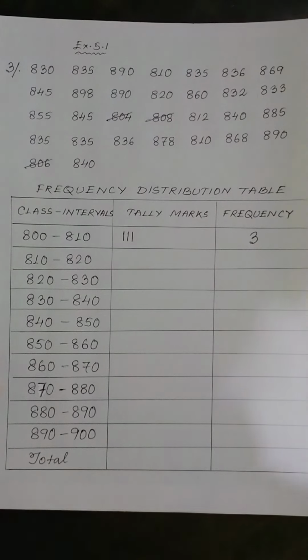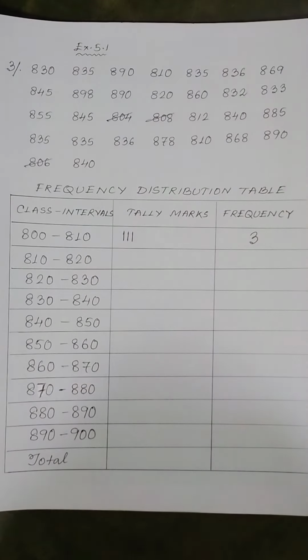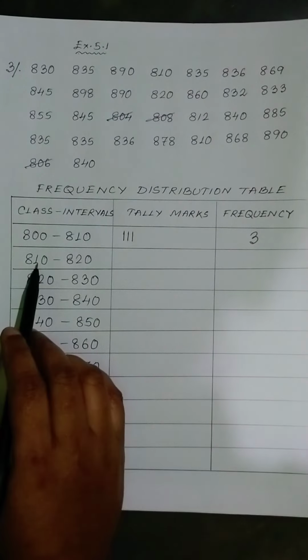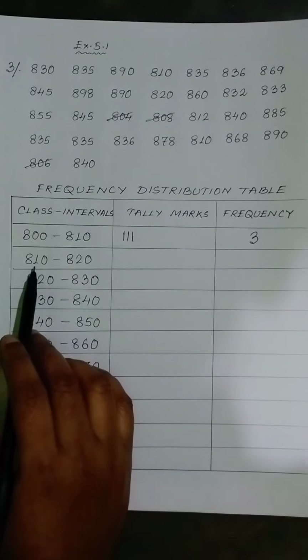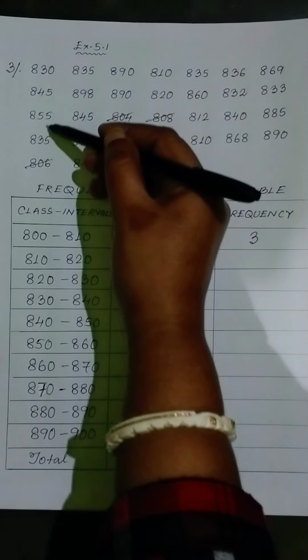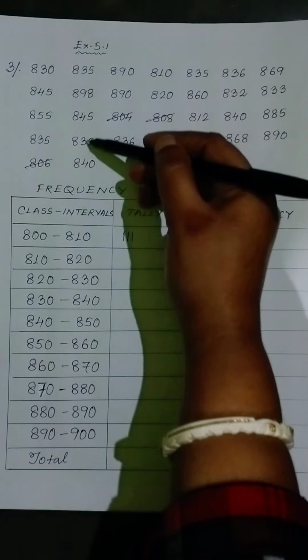Okay then. 810 to 820. What are the values it will take? 810 to 819. In the same way you will do. Not that you will give the cross marks and write down this. The way in which I am doing, in the same way we will be doing in the copy. Now 810 to 820 means 810 to 819.